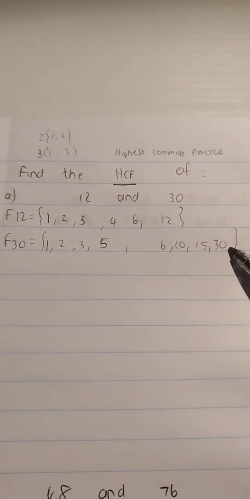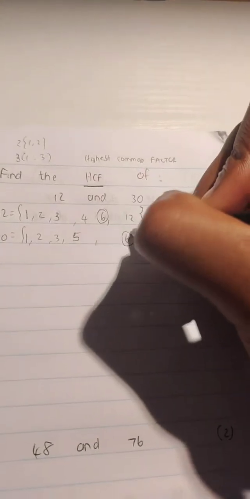Is 6 the highest number that is common between 12 and 30? Or is there another one? 12 and 10, 15, 30? There's no other. So the highest common factor between 12 and 30, we have to admit, is 6.